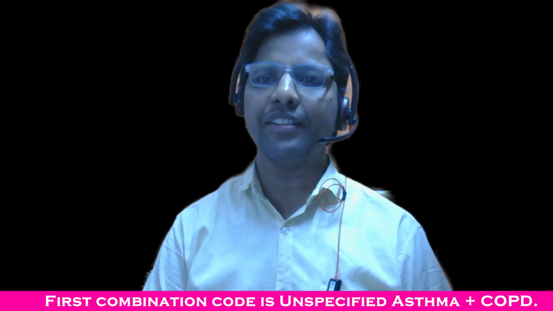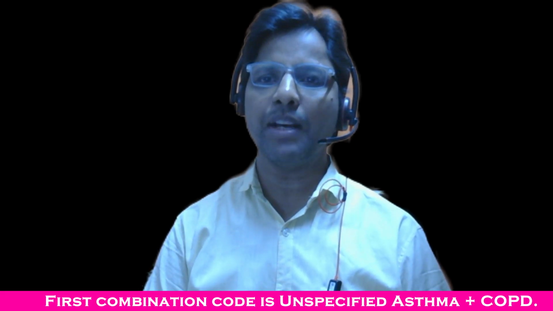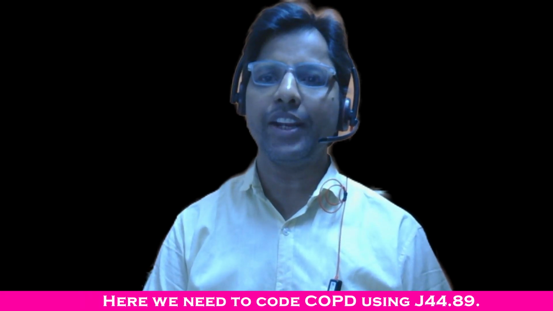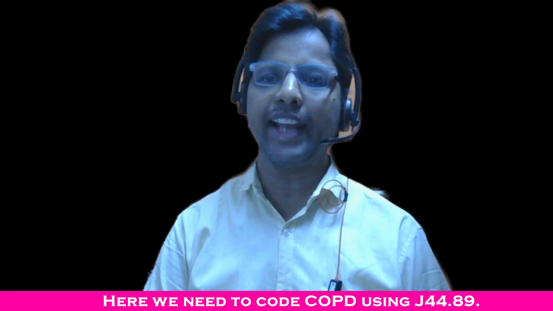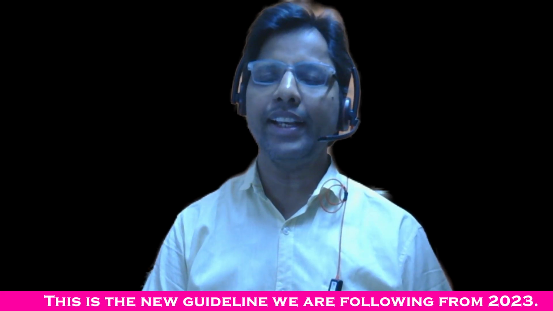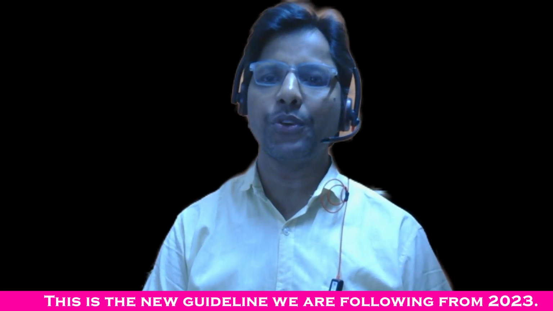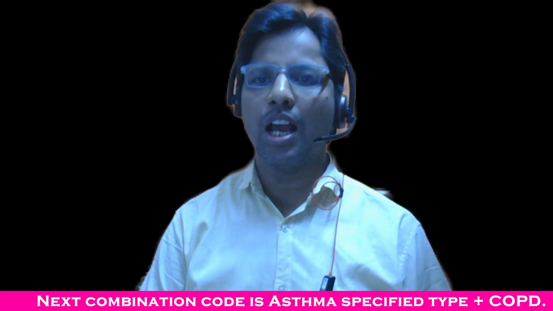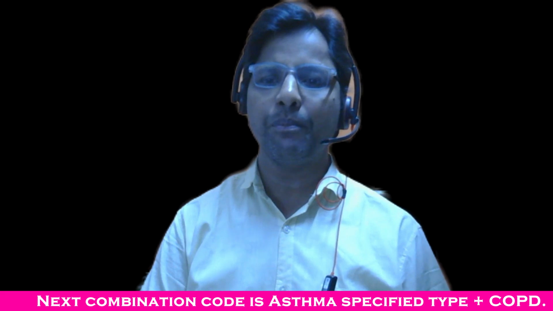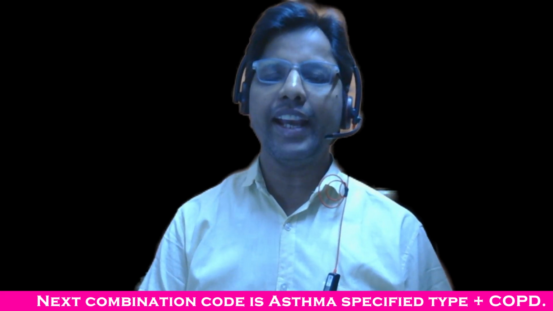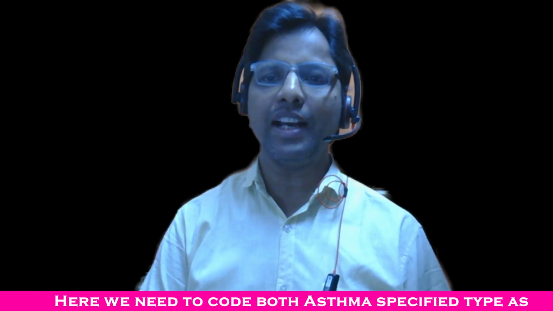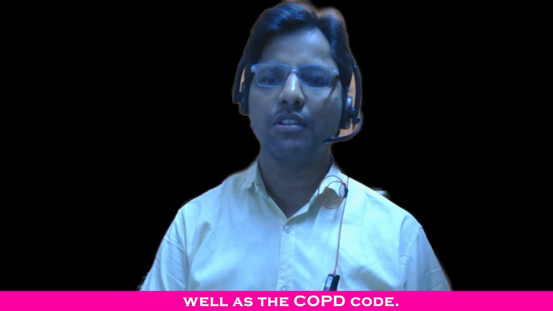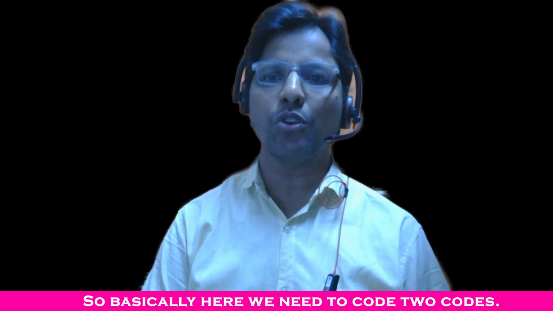The first combination code is unspecified asthma plus COPD. Here we need to code COPD using J44.89. This is the new guideline we are following from 2023. The next combination code is asthma specified type plus COPD. Here we need to code both the asthma specified type as well as the COPD code. So basically here we need to code two codes.